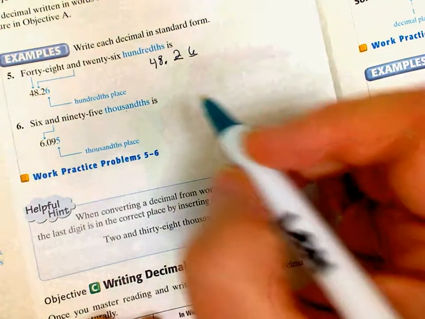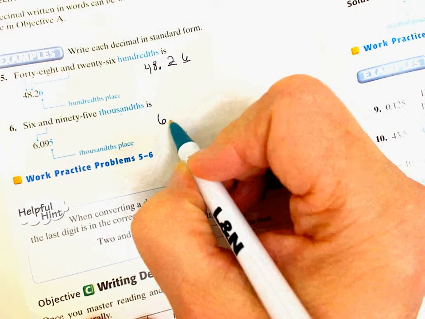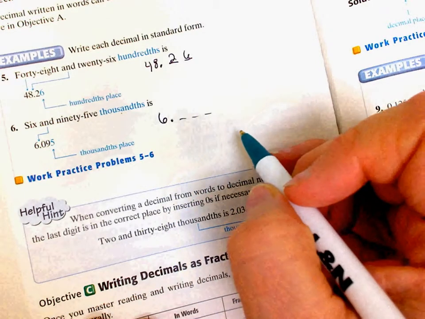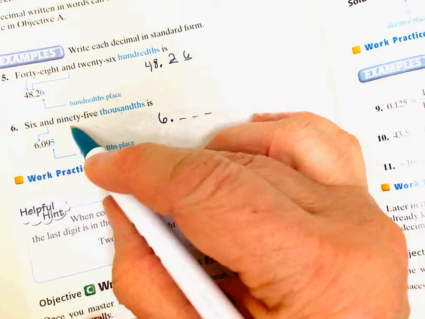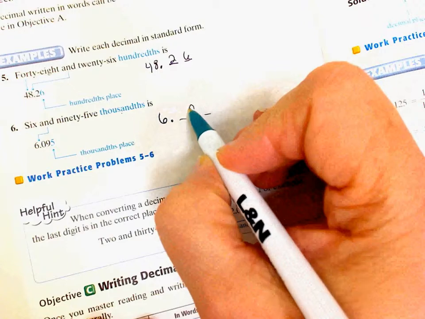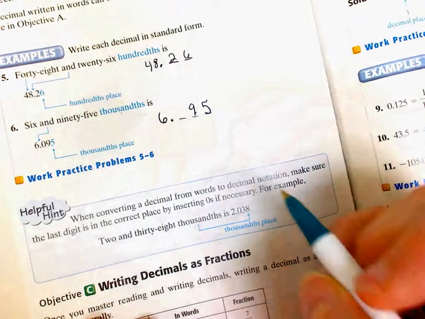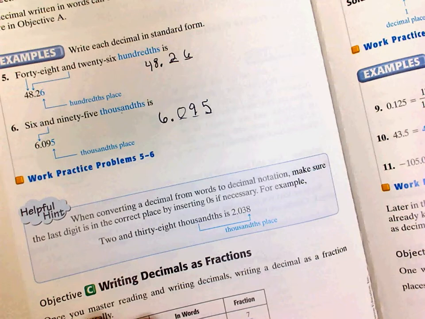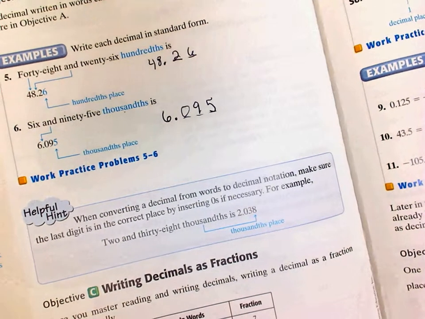So we would put the 6, we would put a decimal, tenths, hundredths, thousandths. And then 95 is only 2 digits, so we have to put a 0 in front of the 9. Okay, if you have any questions, again, ask.